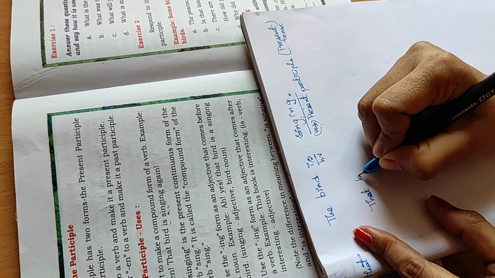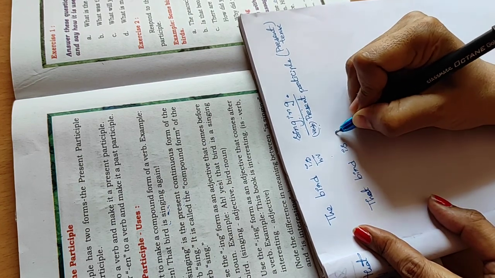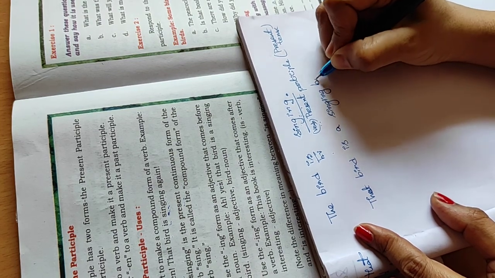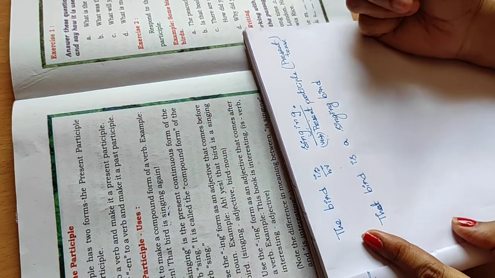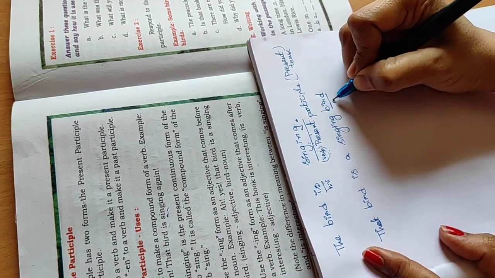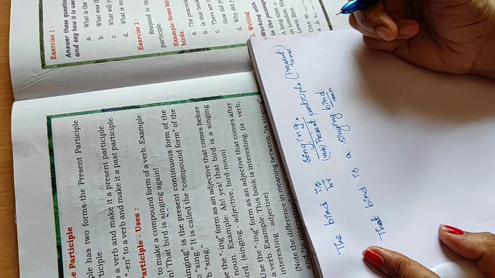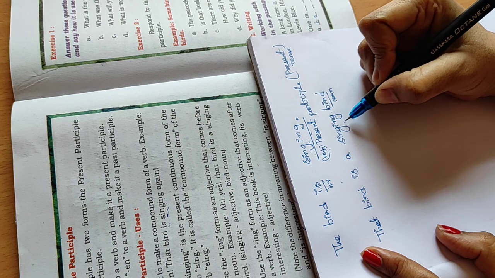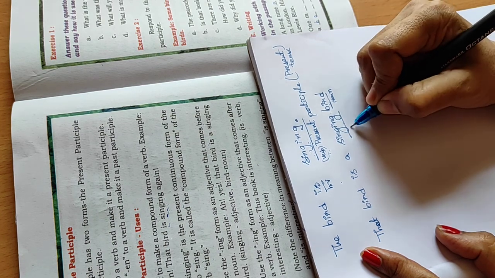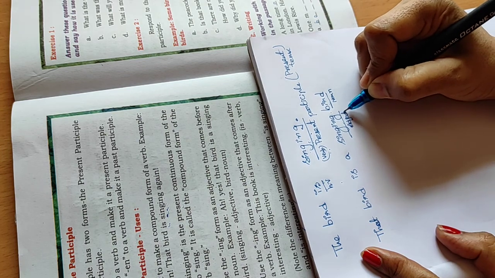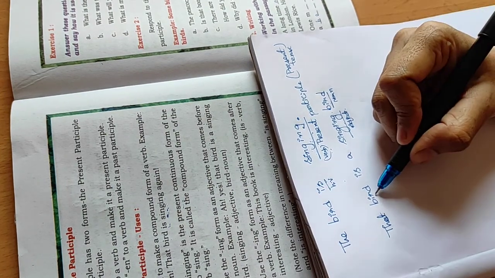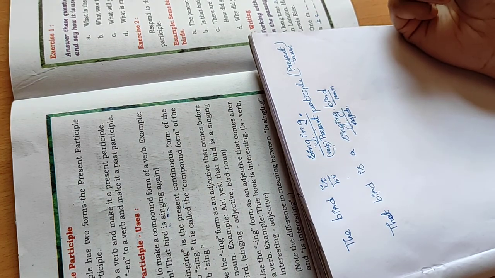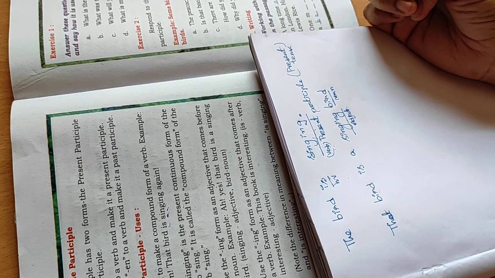Sorry, that bird is a singing bird. Here bird is a noun, and before the noun, without any verb, we are using a present participle, and this is an adjective. So we are telling about the bird's characteristics. What type of bird is it? It is a singing bird.